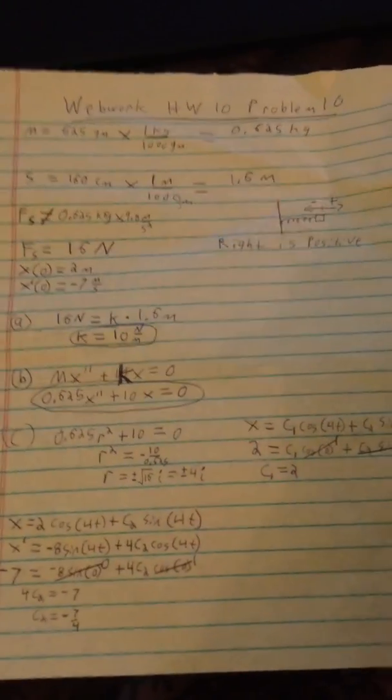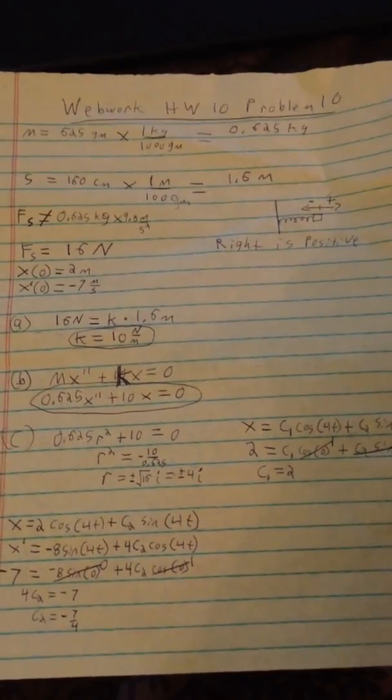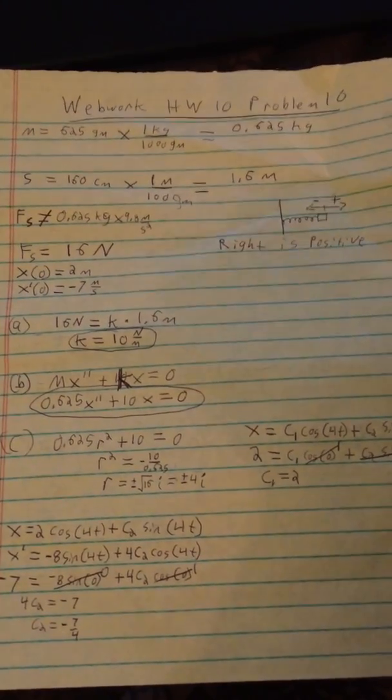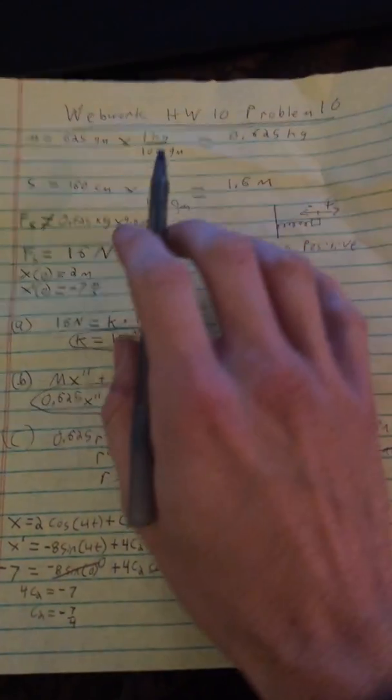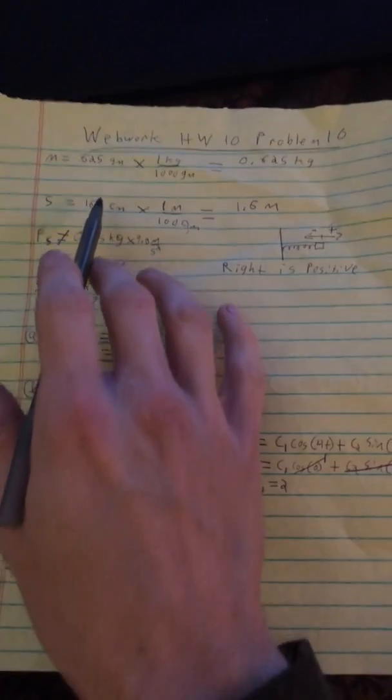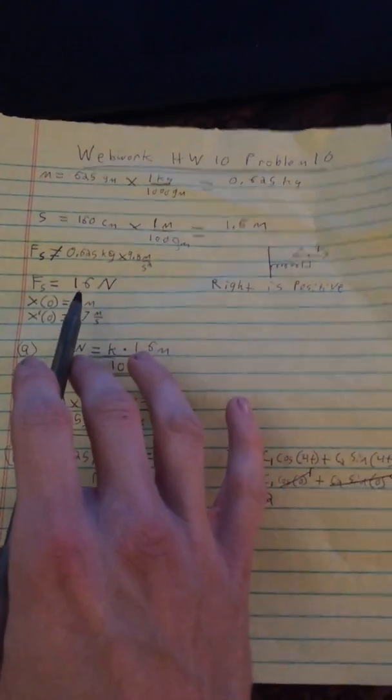Hello everyone. Today I'll be working on Webwork Homework 10, Problem 10. So the first thing that I like to do is get all of my data in one spot so I can just plug it right in.